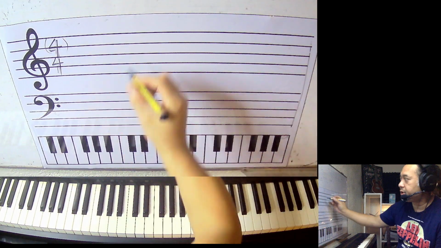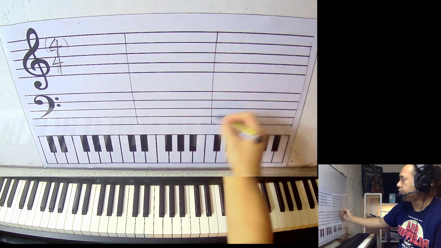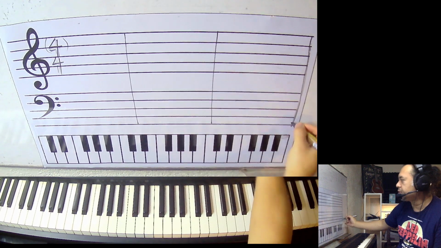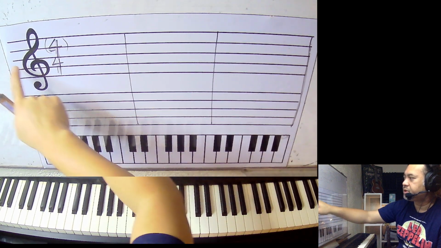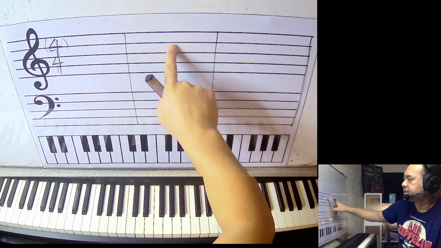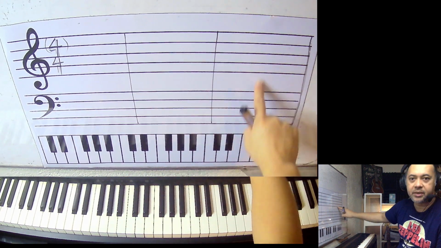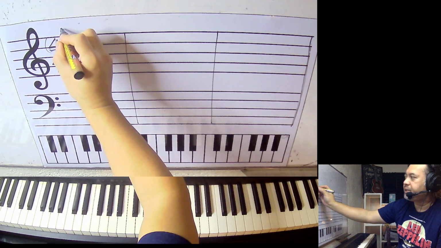So what is a measure? A measure is created by bar lines like this. So if you have 2 or 3 bar lines like this, it creates measures. This space here from the treble clef to this first bar line is the first measure. This is the second measure. This is the third measure. Okay. Now, in 4/4 time, we have 4 beats per measure.